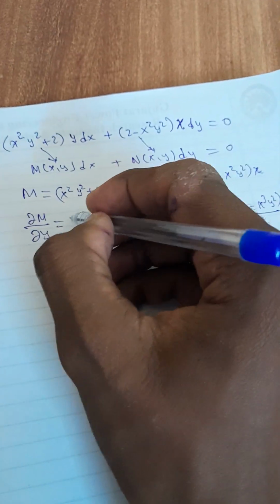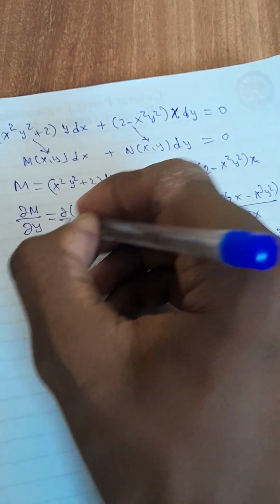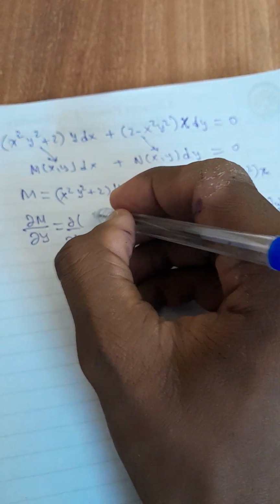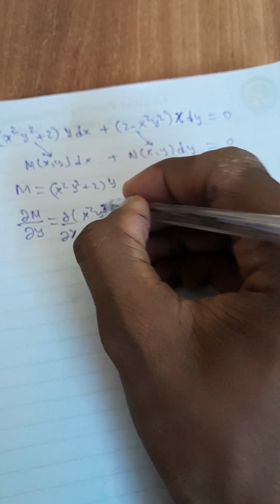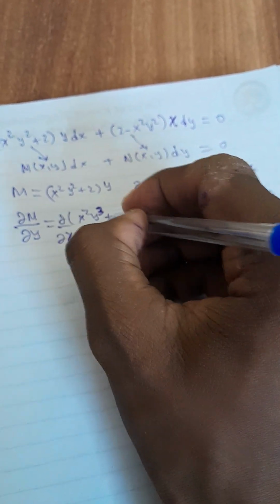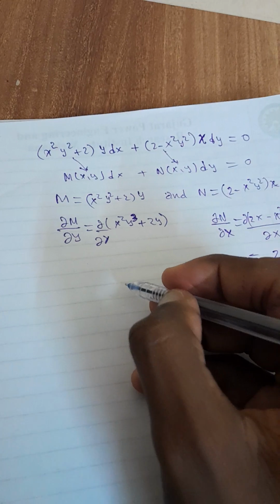For M, the expression is x squared y cubed, sorry, plus 2y.